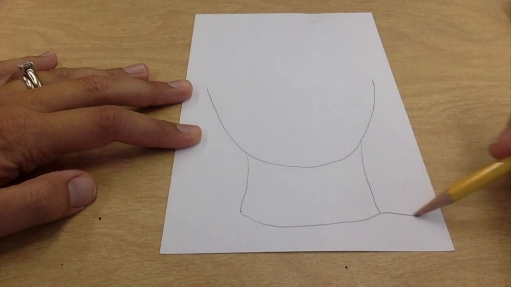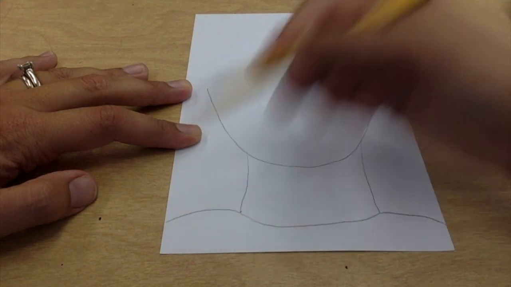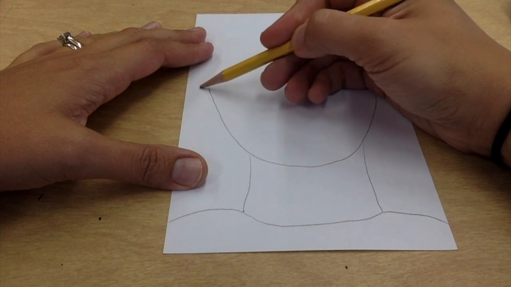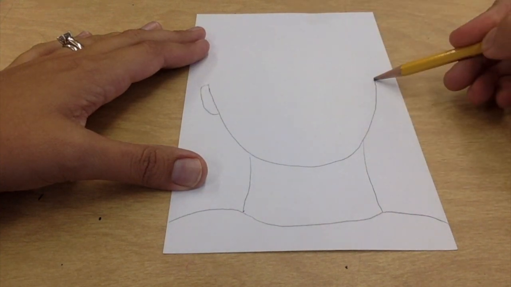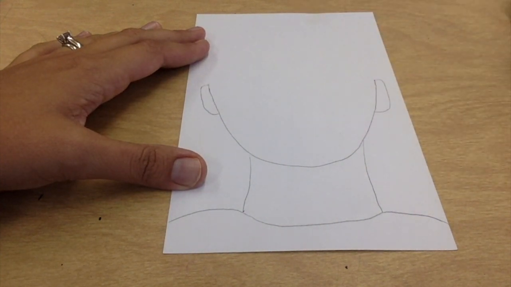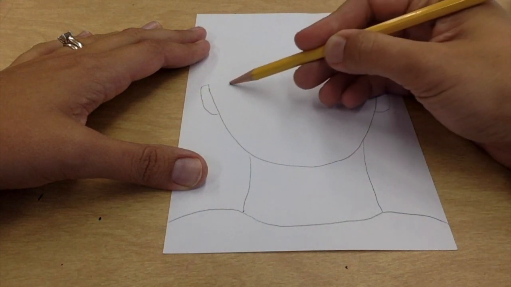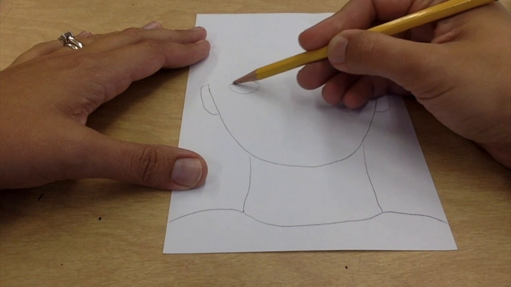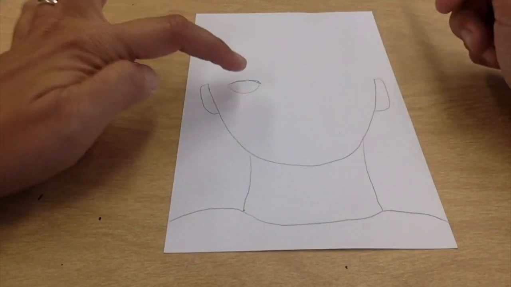Girls' necks should be probably thinner than boys' necks. And you can draw the ears at the top of your U. We have not drawn the top of the head yet, so your ears will go at the top of your U. Then you'll begin to add your eyes also at the top of your U.